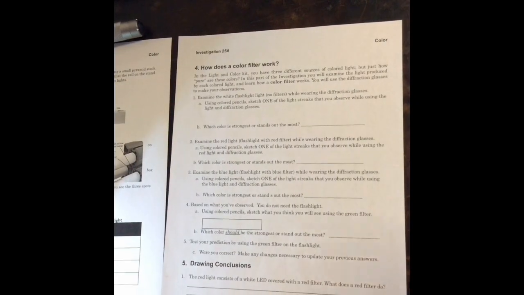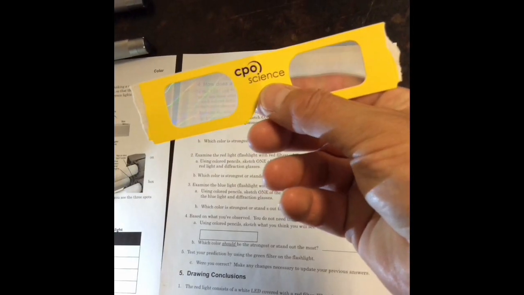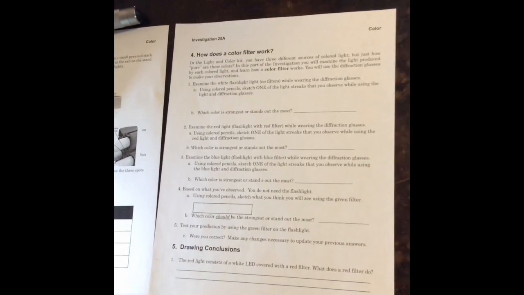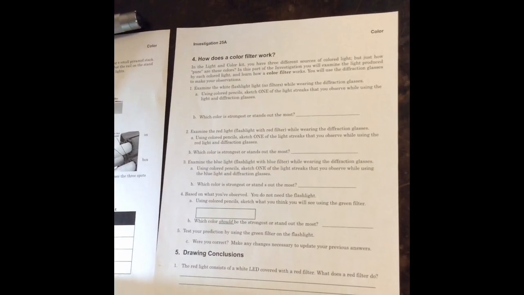We're going to use a color filter. If you're in class, these look like the 3D glasses that you might see at a theater, but these are not 3D glasses. So, first question is, using colored pencils, sketch what you see when we use the filter along with just plain old white light. Sketch what you see in the very center of the image.